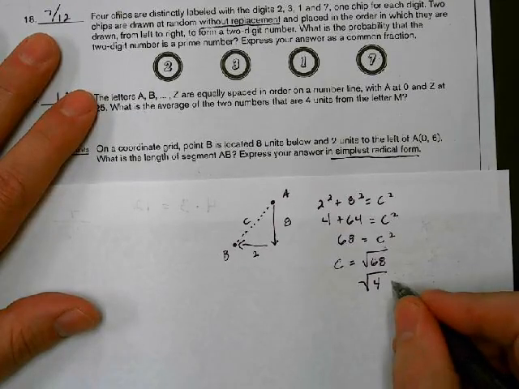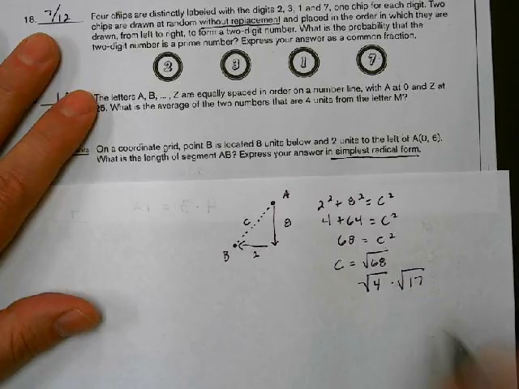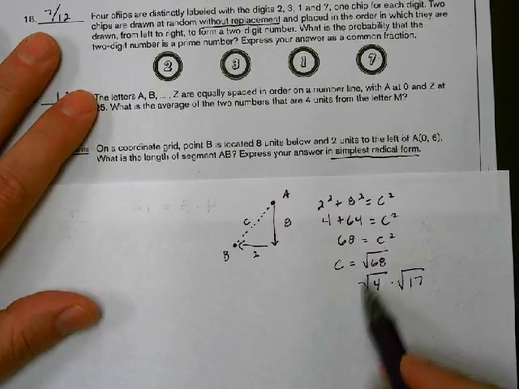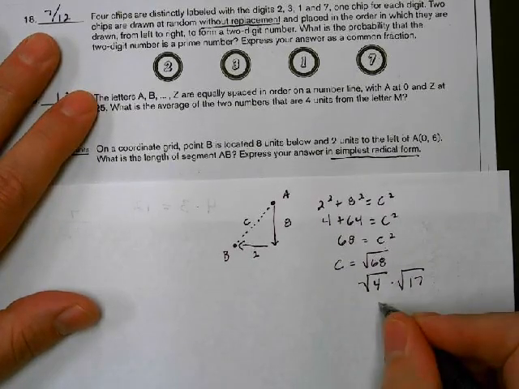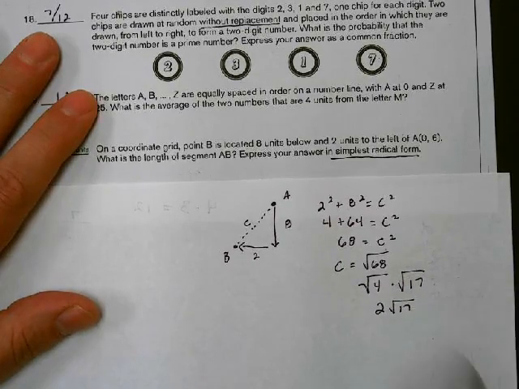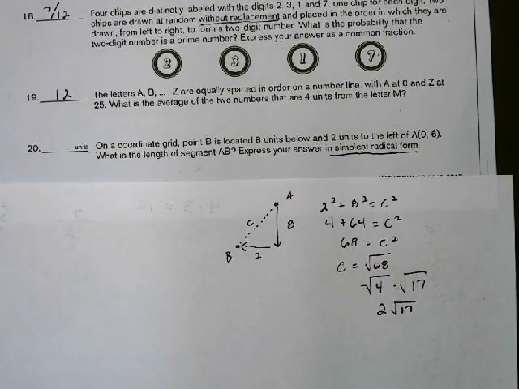17 times 4 is 68. So when we are writing it in simplest radical form, we're going to do this, and then we know that the square root of 4 is actually the number 2. So our final answer in simplest radical form would be 2 root 17. The end. Isn't that a cool story?